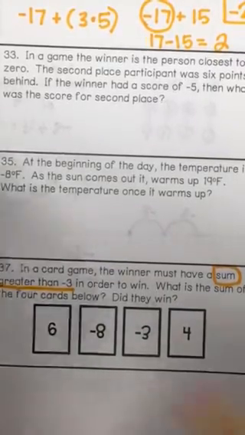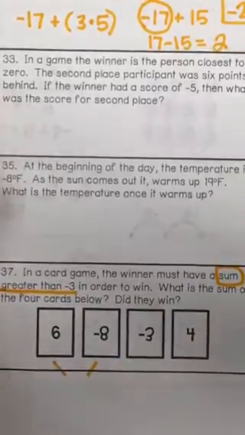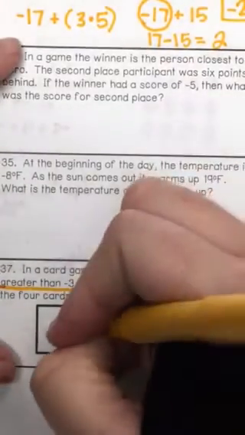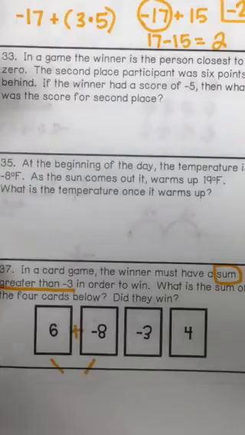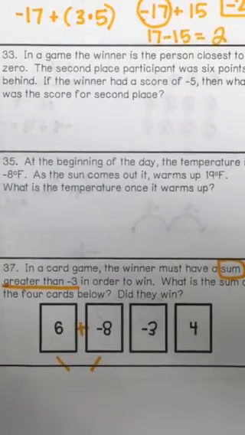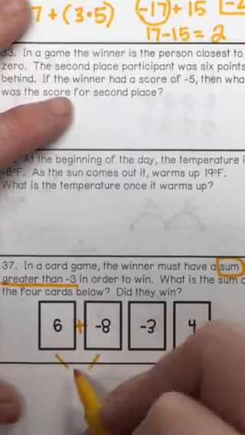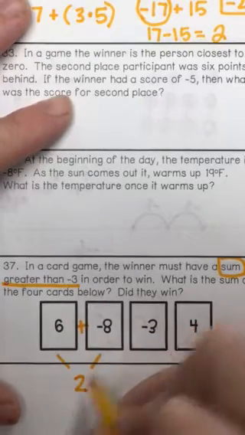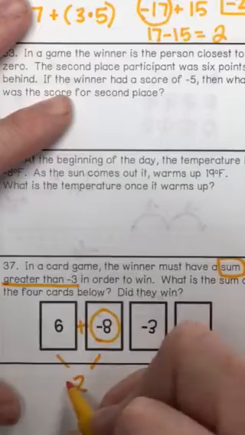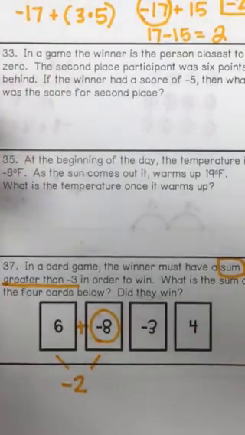So we're going to add these numbers together. I'm going to start with these two. 6 plus -8. Since it's an addition problem, signs are different, we subtract. 8 minus 6 is 2. 8 had the bigger absolute value, so my answer has to be negative.